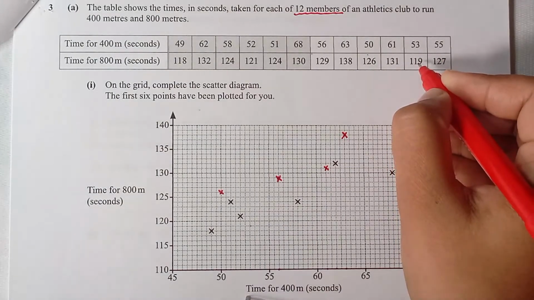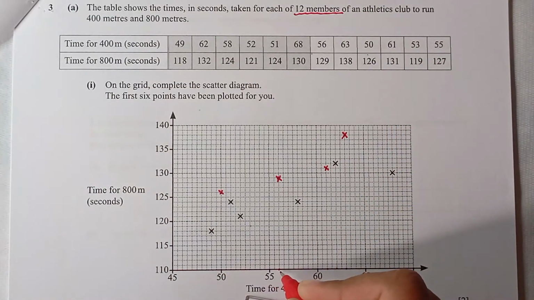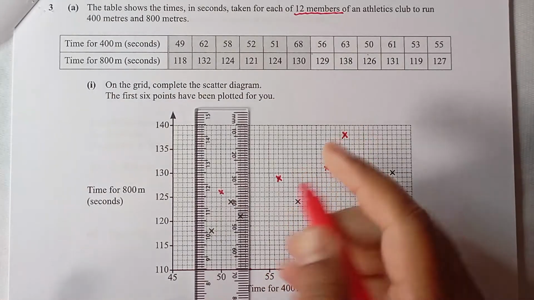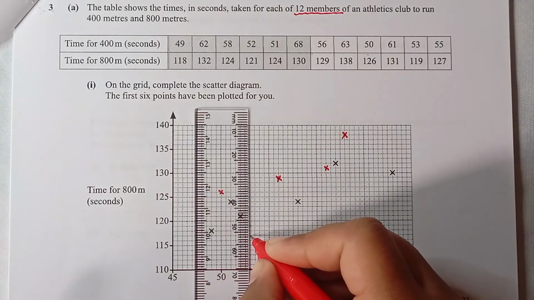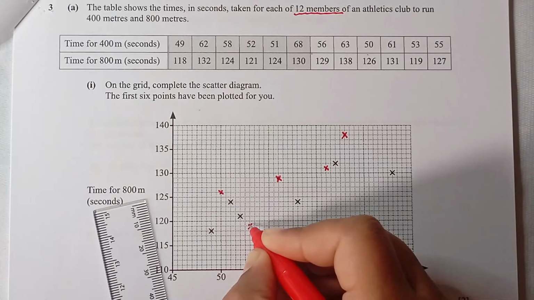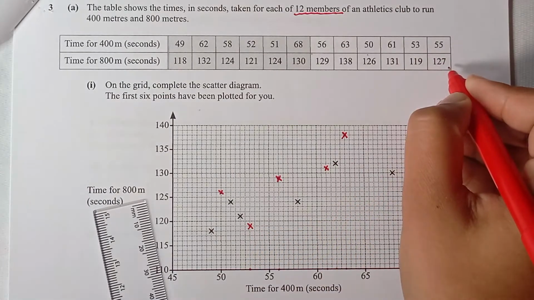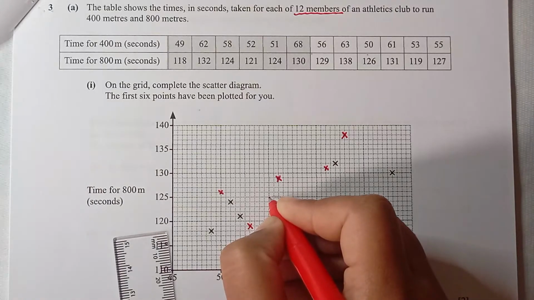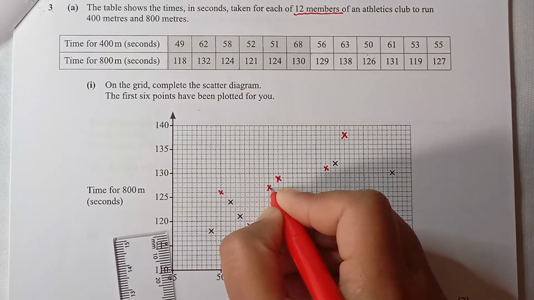53 and 119. So 51, sorry, this is 51, this is 52 and this would be 53 and 119. And 15, 16, 17, 18, 19, this point. 55 and 127. So 55 and 125, 26 and 27, this point.